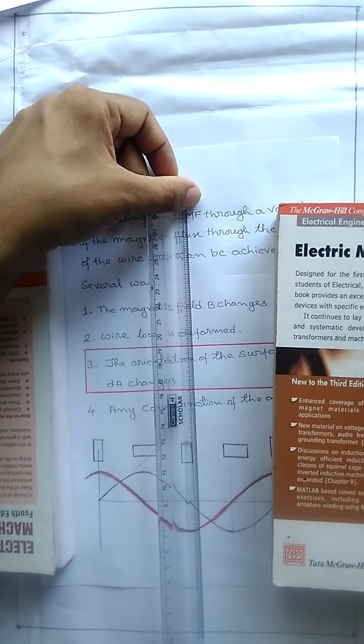Now let's look at this diagram here. This position is represented like this. When I put the scale like this, it is represented by this line. So here the flux linkage is maximum. Most of the flux is passing through this scale. Now when you come here, the scale is in this position, and hence the flux linkage is minimum.